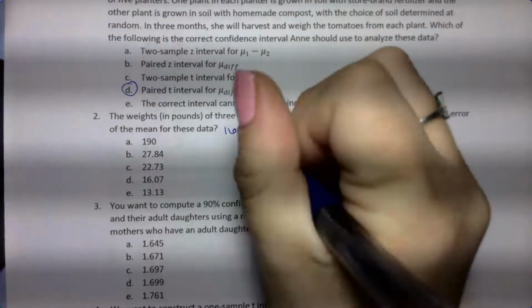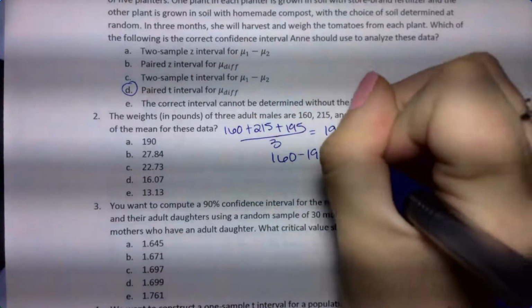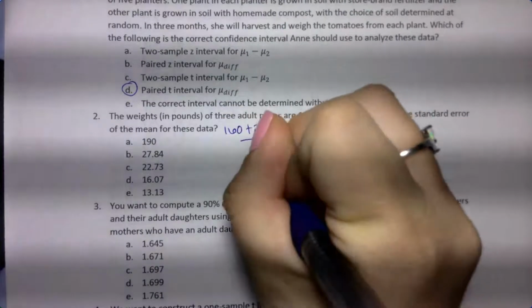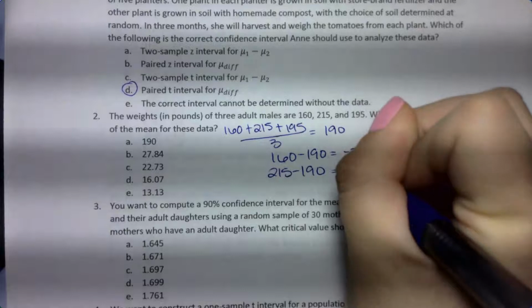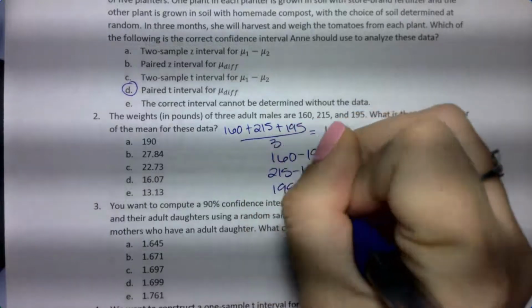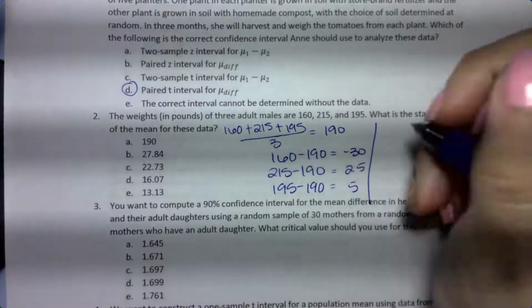Then I need to find my standard deviation. To do this, I'm going to take each of those and find the difference from the mean, and then I want to go ahead and square those values.